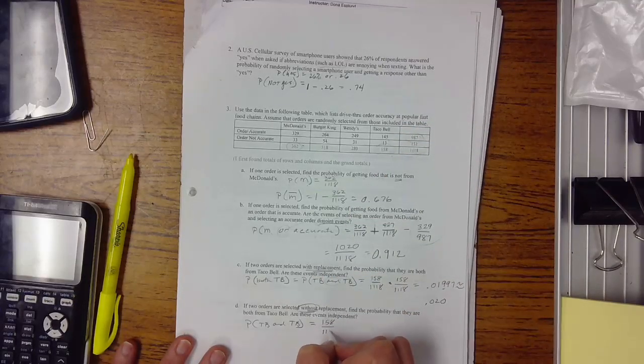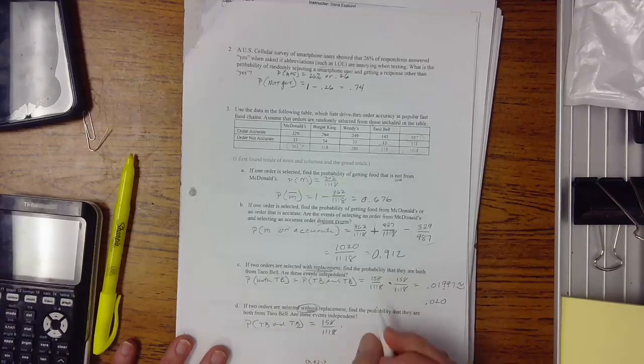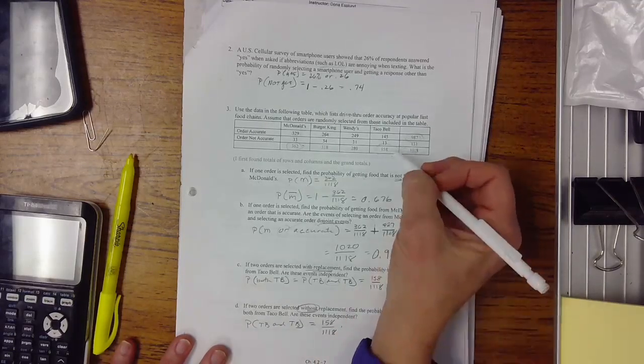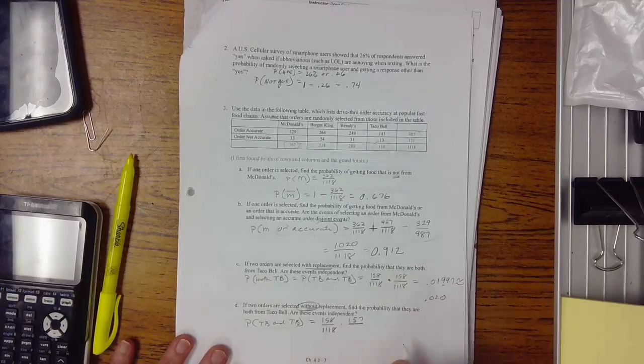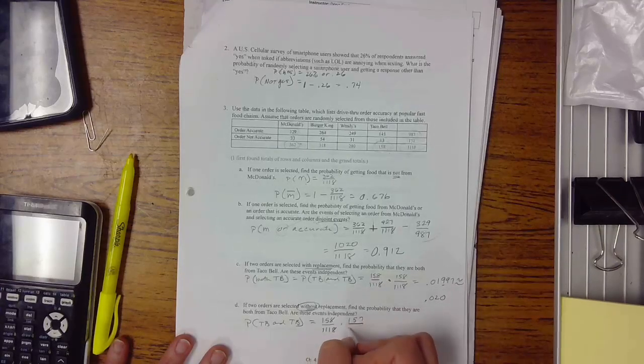But I'm going to hold on to that one, and I'm going to have a new set. I'm going to have one less in each one. So in other words, I'm going to have one less Taco Bell order, 157. I'm going to have one less in my sample size, so I'm going to change this to 1,117 instead of 1,118. And then I will also multiply those together.